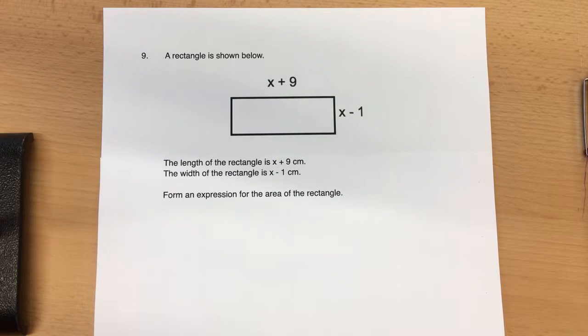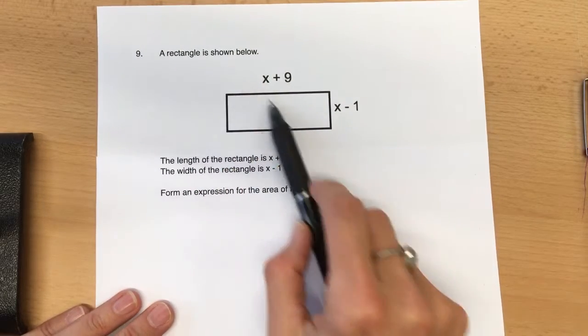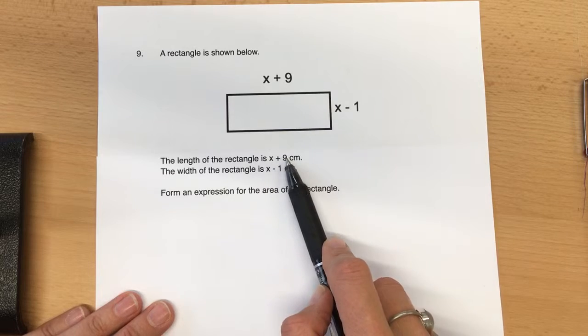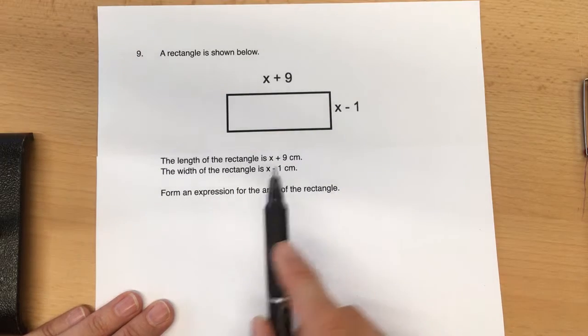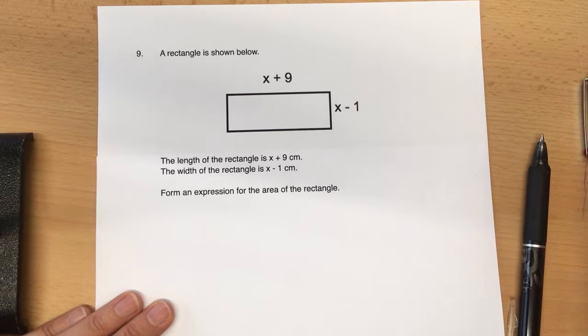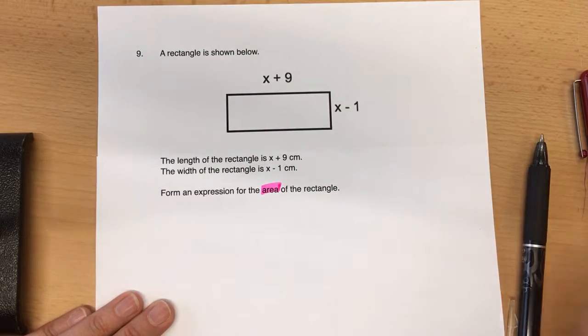Okay, this tutorial explains how a double bracket expansion question can be disguised in a problem solving question. The question says that we have a rectangle as shown, and the length of the rectangle is x plus 9 and the width of the rectangle is x minus 1. It says form an expression for the area of the rectangle.